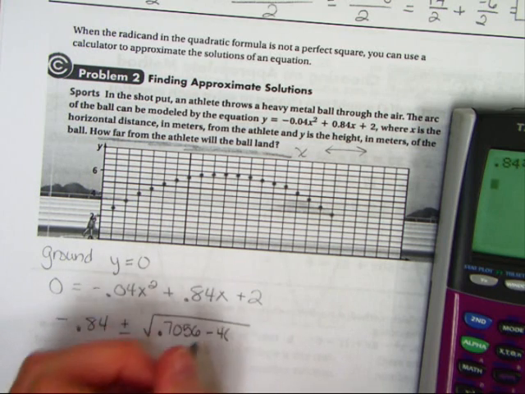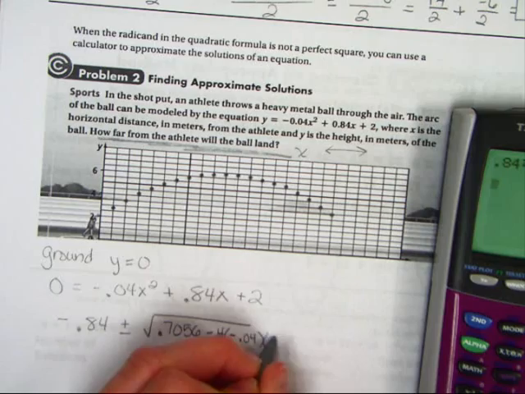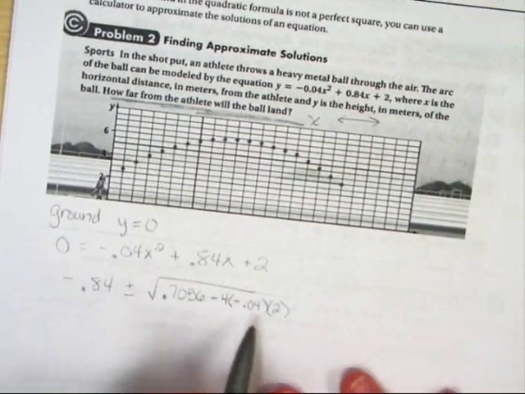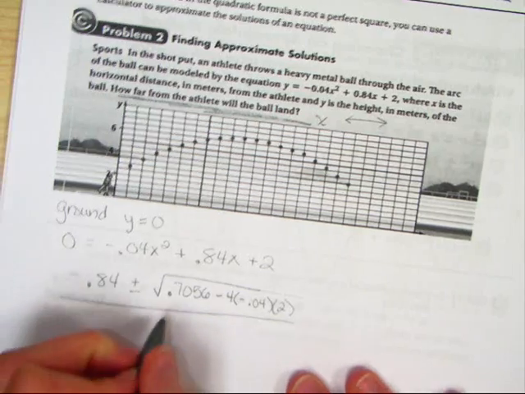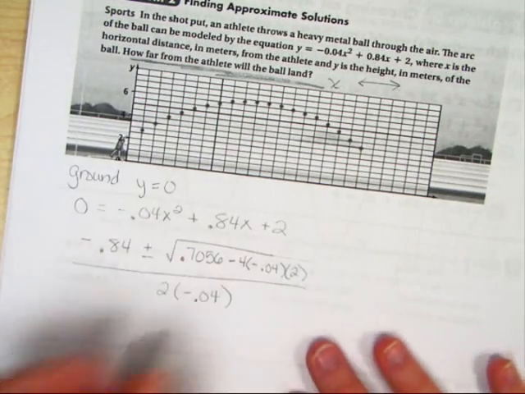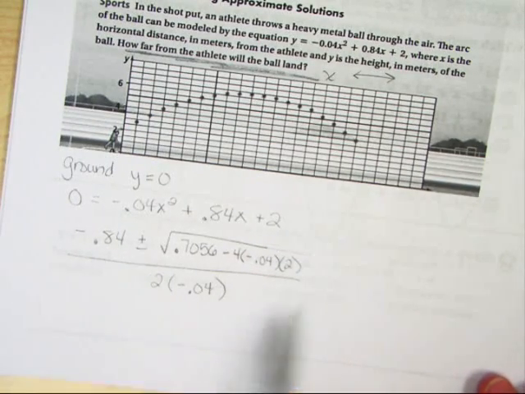Minus 4 times a, which is negative 0.04, times c, which is 2. All over 2 times a, which is negative 0.04. So you can see we've got a pretty ugly problem here. Let's go ahead and keep solving.